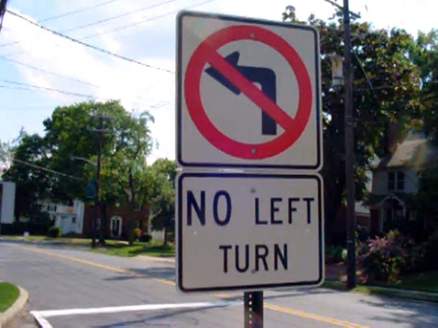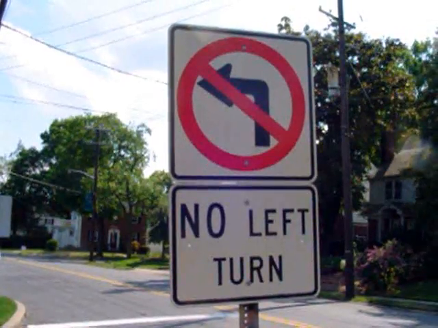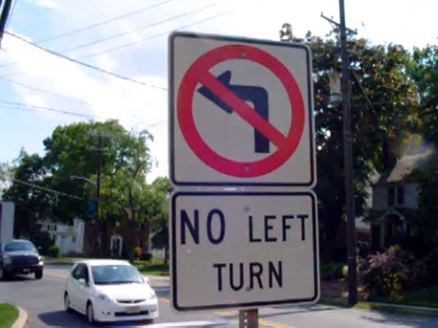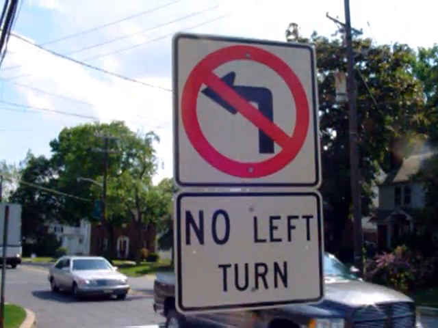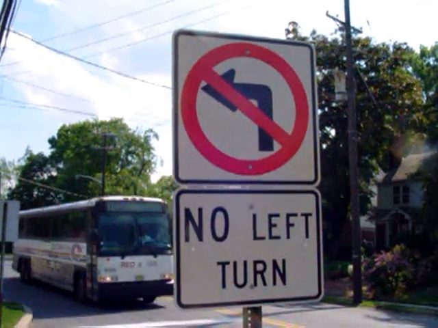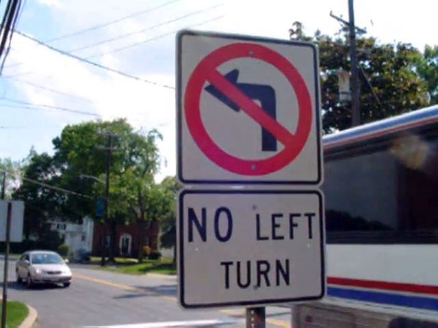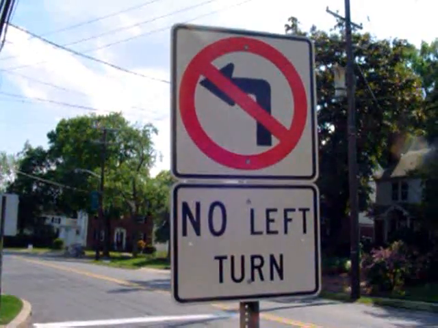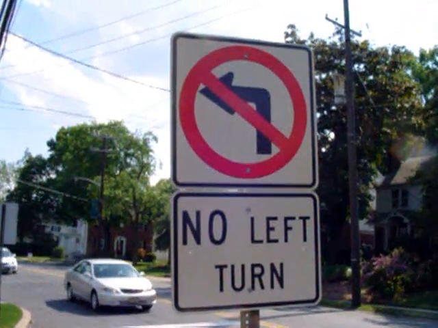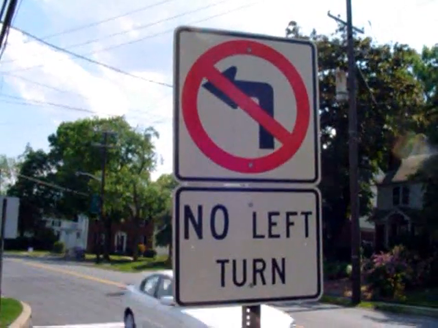This sign here is another example of universal design. As you can see, there are the English words, no left turn, and there's a symbol on top. So if someone can't read the English words, they can simply look at the symbol and realize that they cannot make a left turn. Embedded features that help those with disabilities eventually benefit everybody. Universal design uses technology's power and flexibility to make education more inclusive and effective for all.